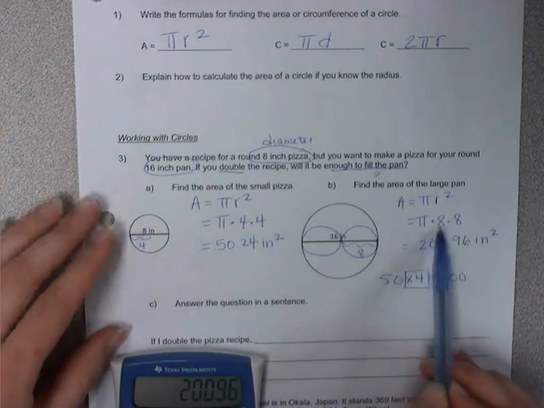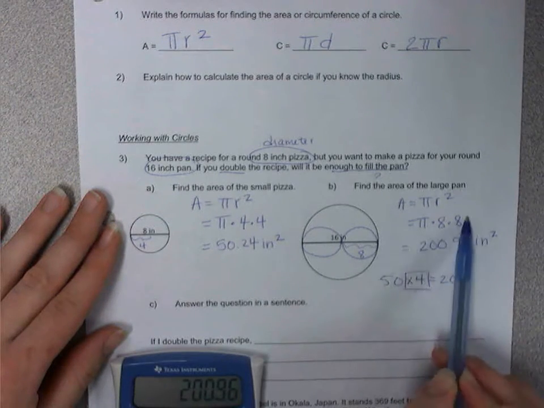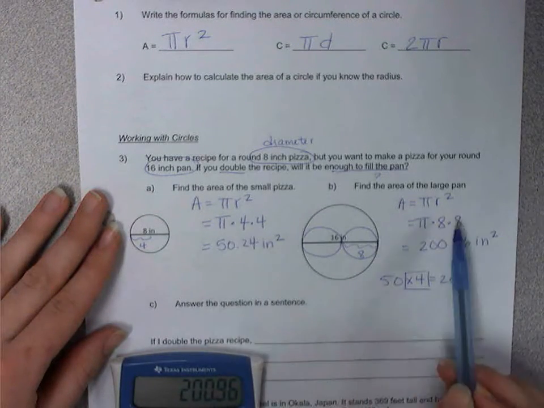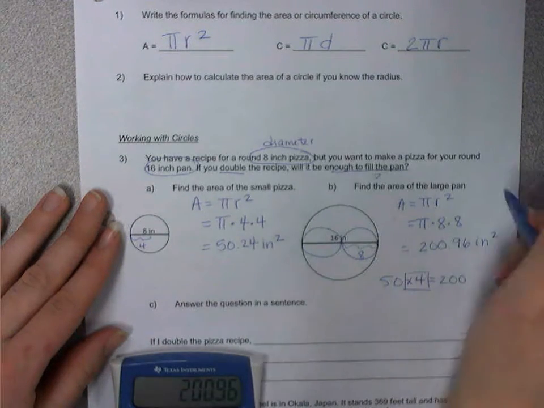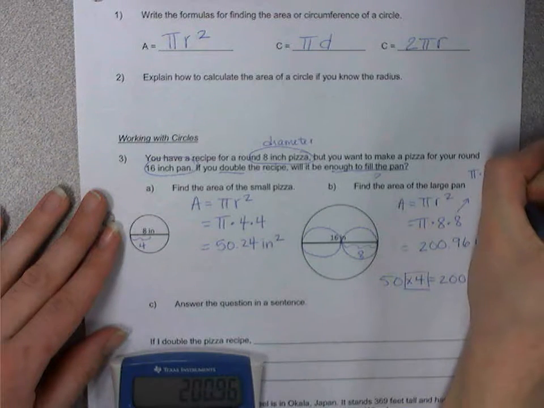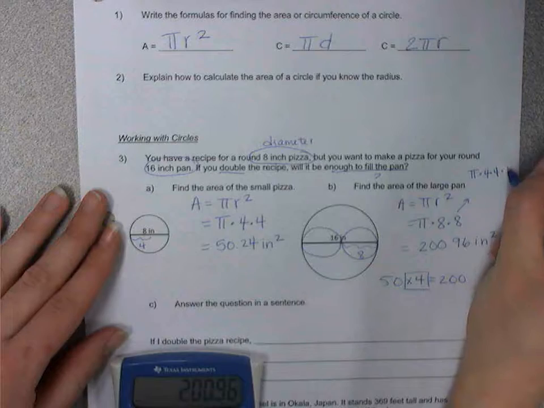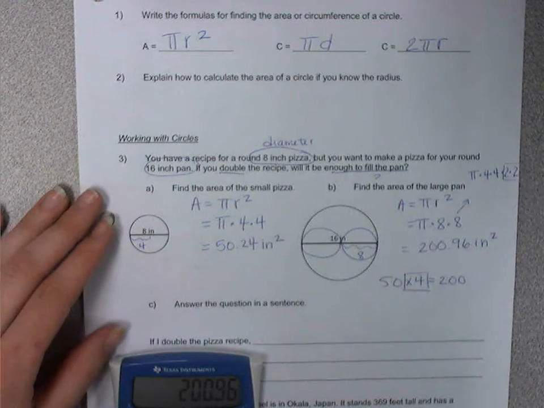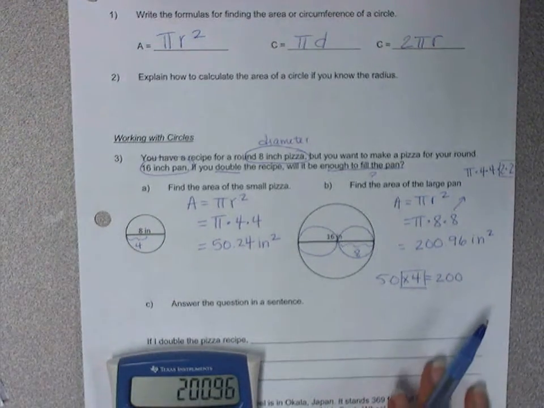Over here we did pi times 8 times 8. Well, if we wanted to change this formula to look like this, we know 2 times 4 gives us 8. So this is a 2 times 4, and this is a 2 times 4. So pi times 4 times 4, but then this is times 2, and that's times 2. So you have an extra times 2, which makes it 4 times bigger.